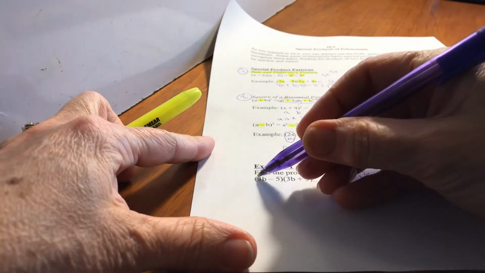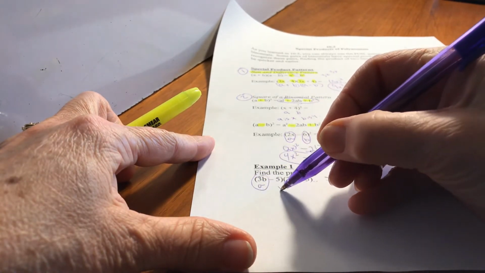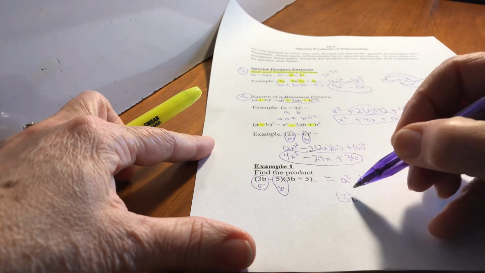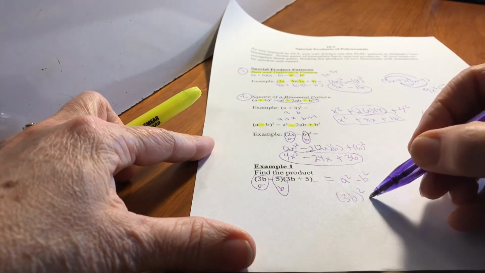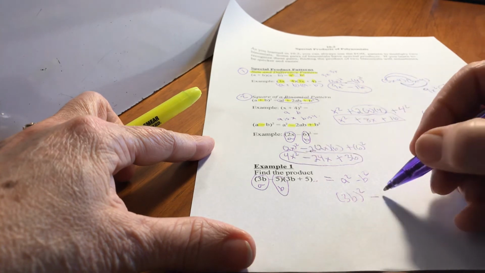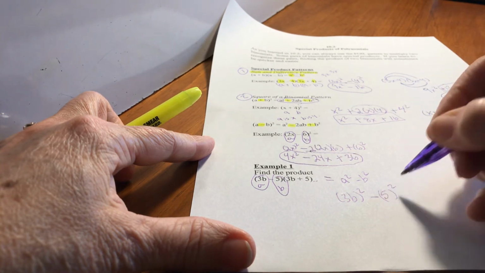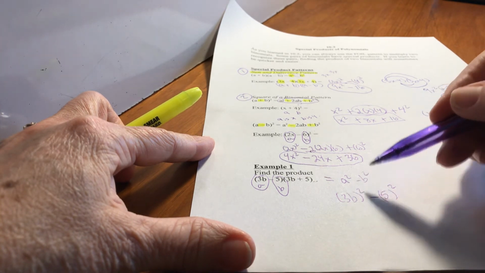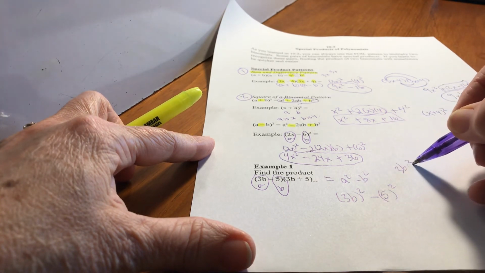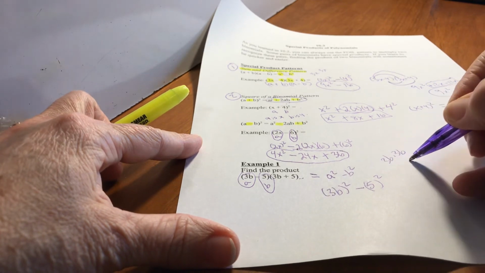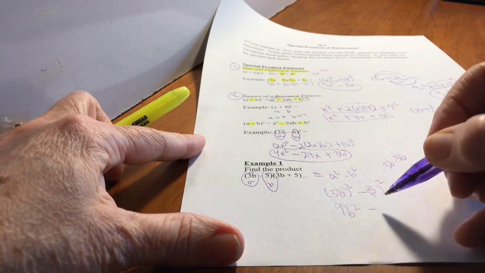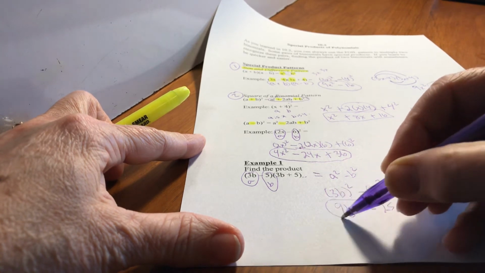Meaning my a is 3b and my b is 5. So I'm going to take 3b and square it, put a subtraction sign in the middle, and take my 5 and square it. Again, don't forget that 3b squared is literally 3b times 3b. So you're going to get 9b squared. Minus, and 5 squared is 25.